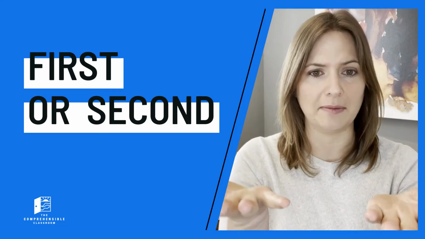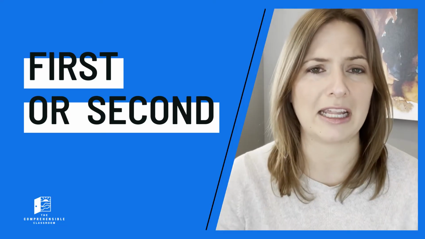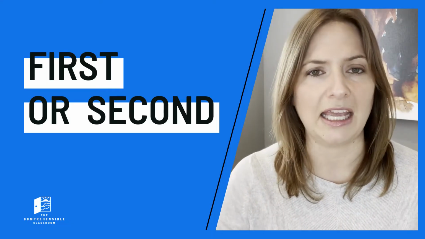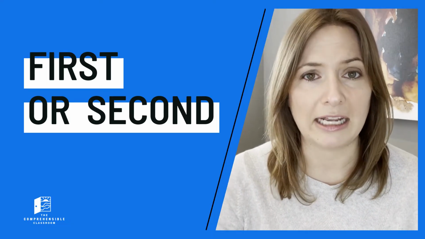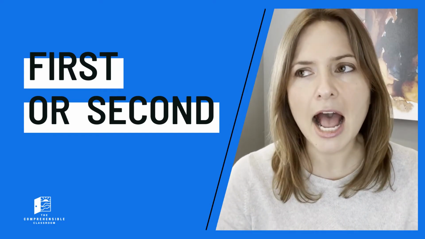But again, you can use signals like this so that students are pointing in one of the directions. They could move one way or the other, or they could say A or B. That's probably going to be better than them having to try to regurgitate the full sentence that you just said.